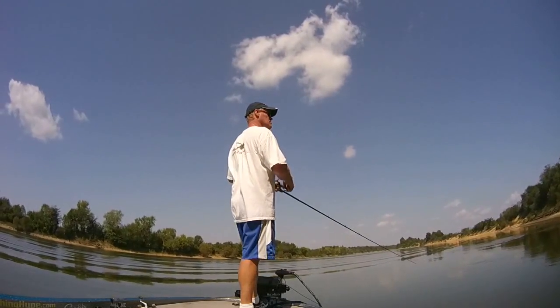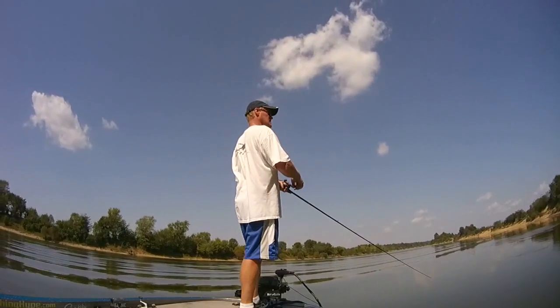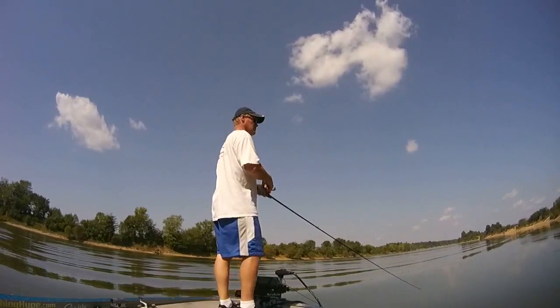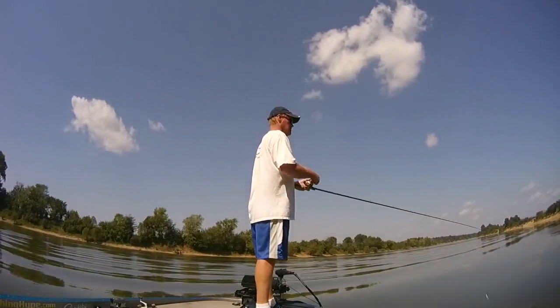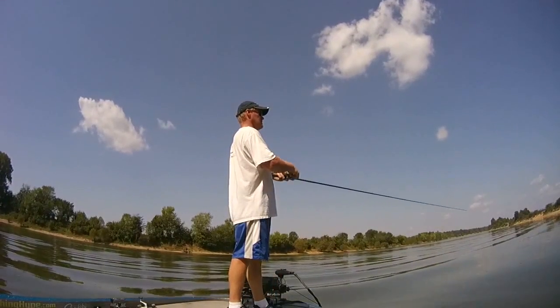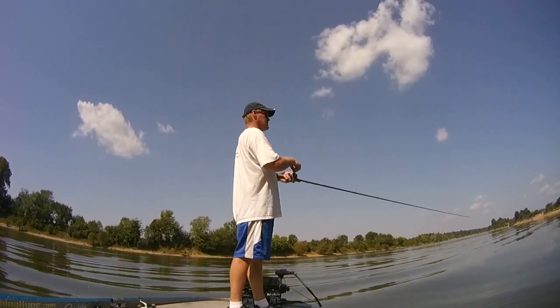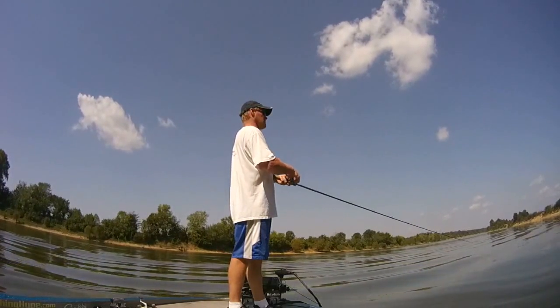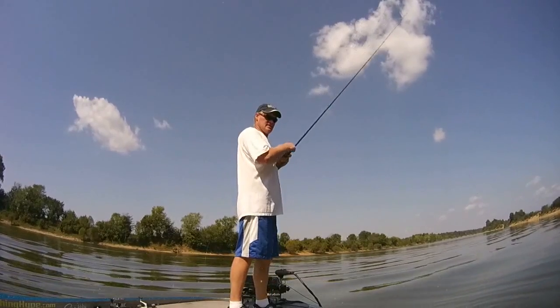Spot where this rock, little point comes down. Looks like this rock fell off out here into the river. It creates a nice little hump. You've got the front side of this hump that the active fish should be on, if there's any that are, you know, sitting right there in front waiting for bait to come. Dang, I think that was a garb.